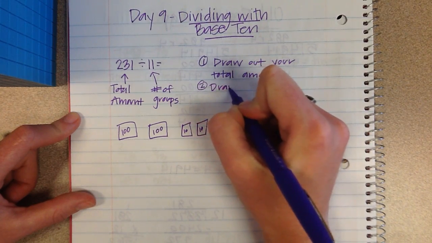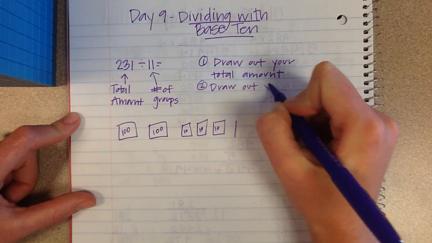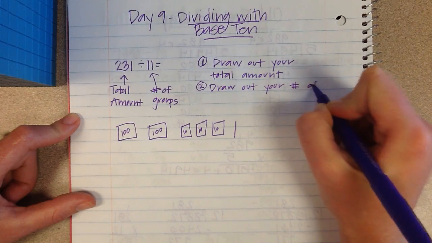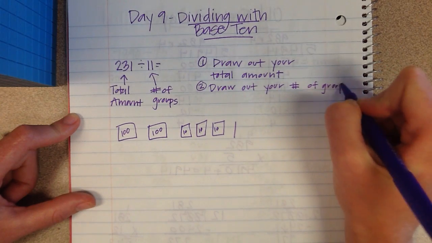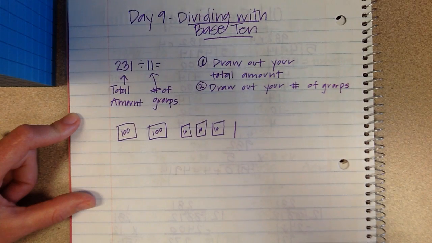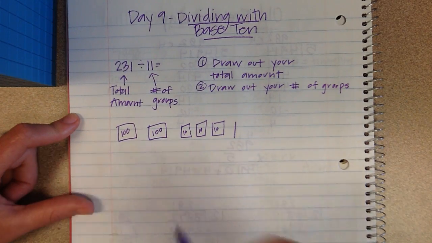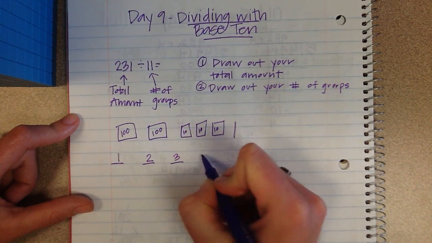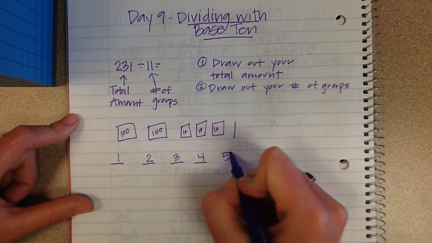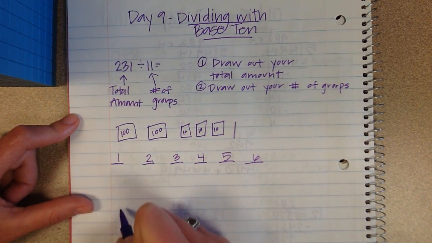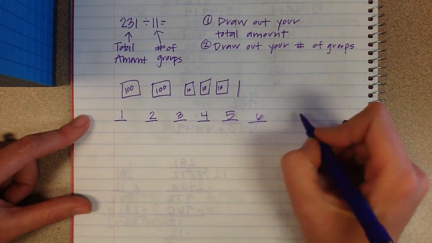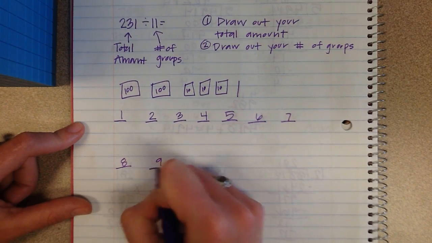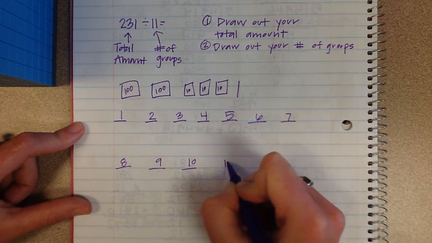Step 2 is draw out your number of groups. So I have 11, so I'm going to do 1, 2, 3, 4, 5, 6, let's call this 7, 8, 9, 10, 11.